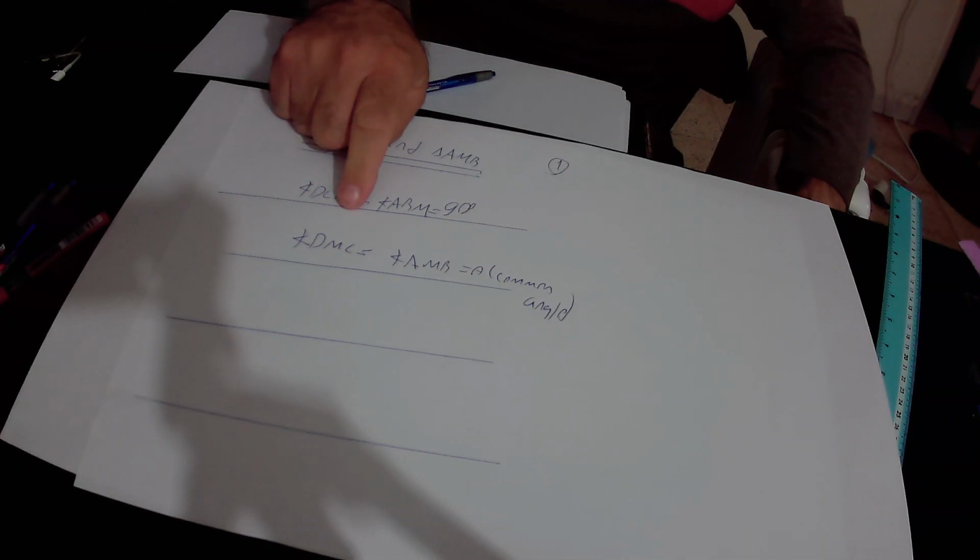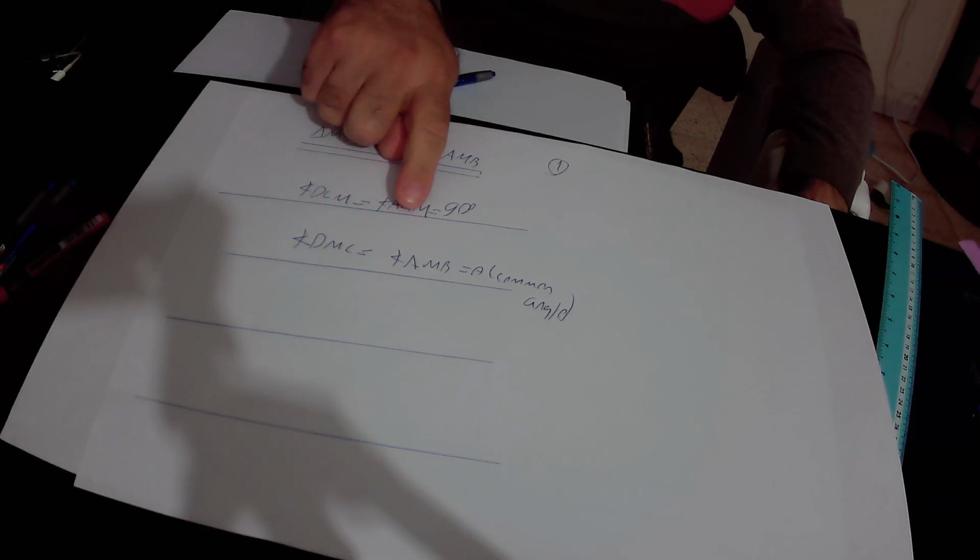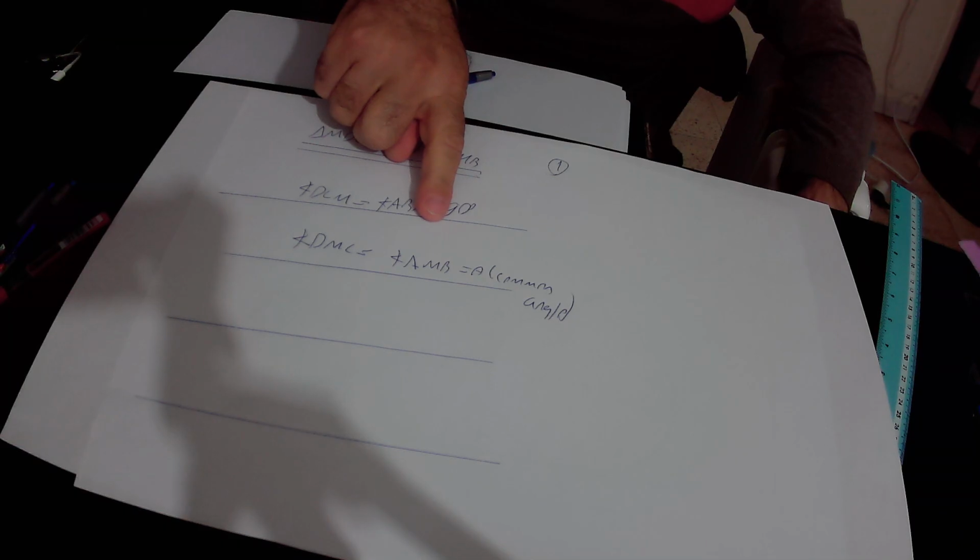Angle theta is angle DMC. We can define angle theta also as angle AMB. So angle theta is a common angle that belongs to both triangles, therefore angle theta equals itself.